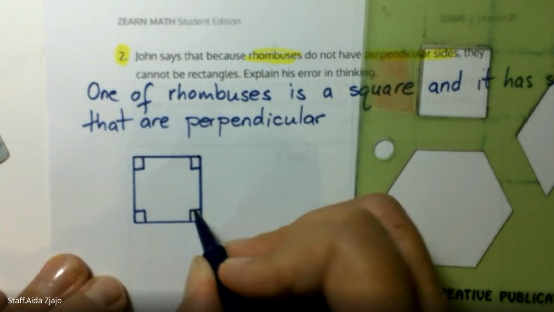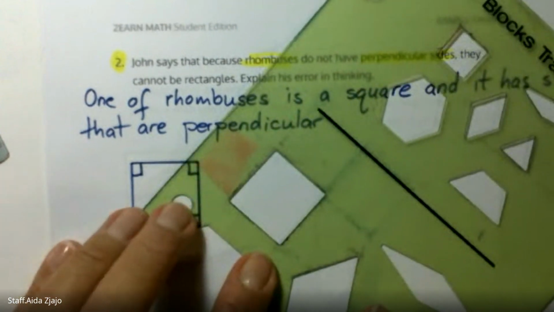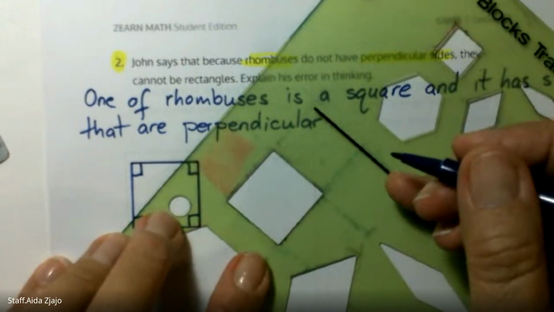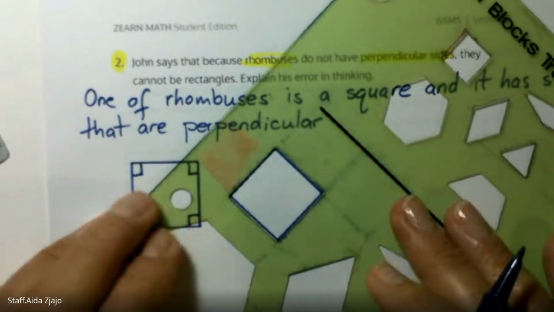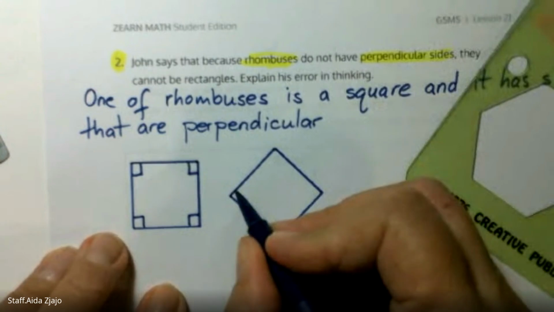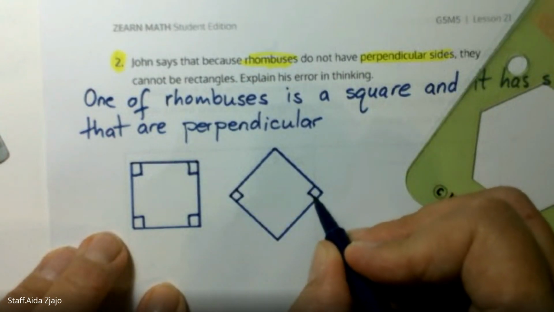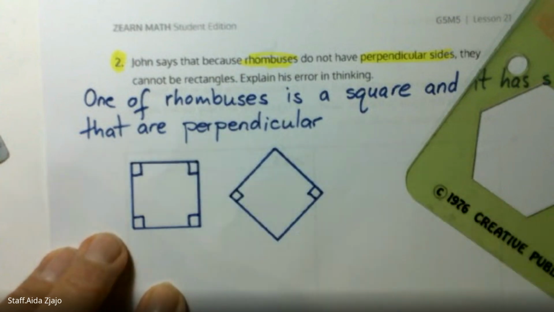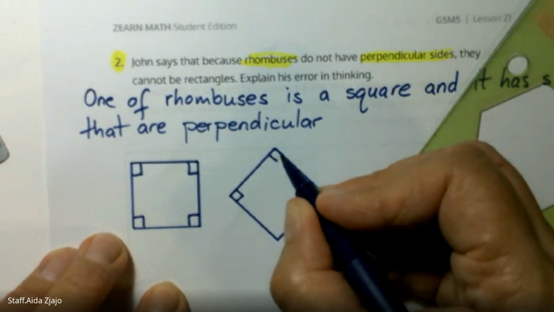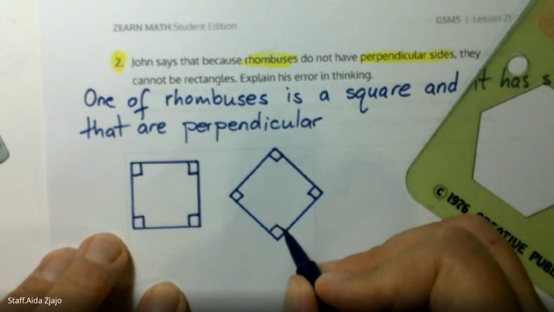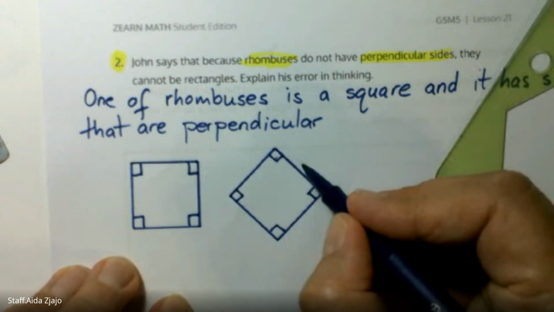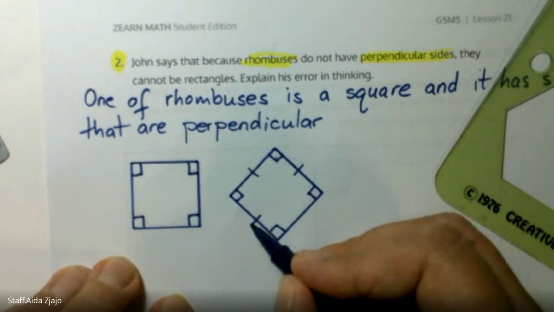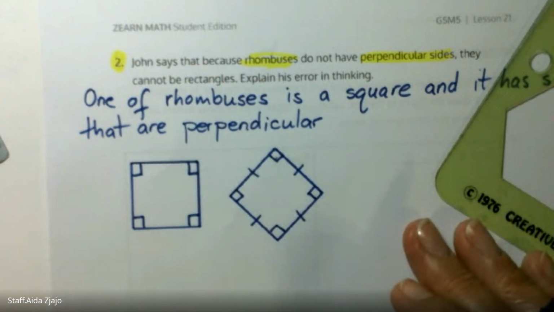And a square is a rhombus, because if you cannot see it that way, I could turn that square, and then opposite angles are congruent. This is congruent to this, and this is opposite to this. So their opposite angles are congruent, and all sides are congruent, or the same.